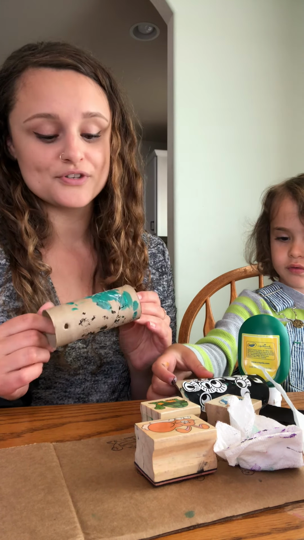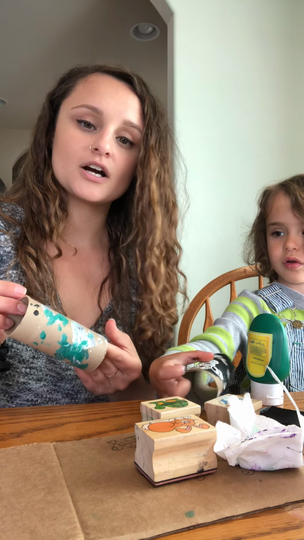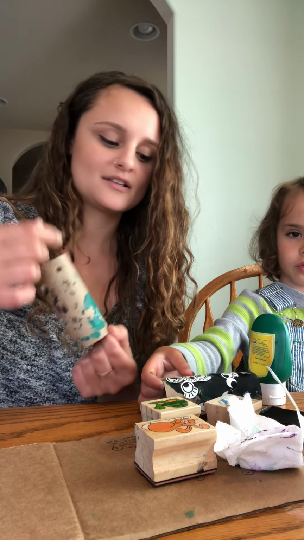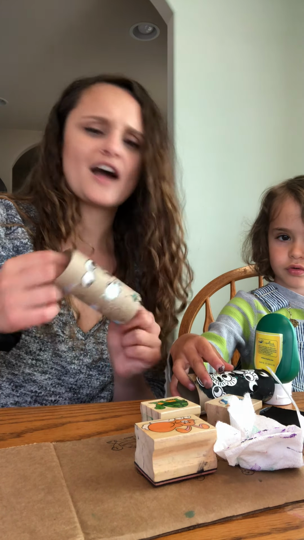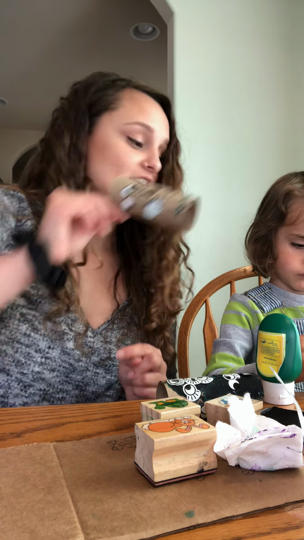So as we start this craft, I'll start talking about what you can do. You can just decorate. You can use paints, stickers, markers, and decorate that. We're also going to have holes in two sides of it, which you can do before or after. So I already put the holes in his, and he can color it, and then afterwards I'll tie it up and put it together as binoculars.